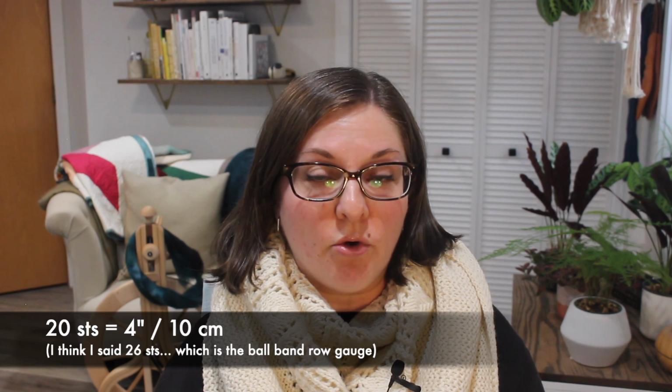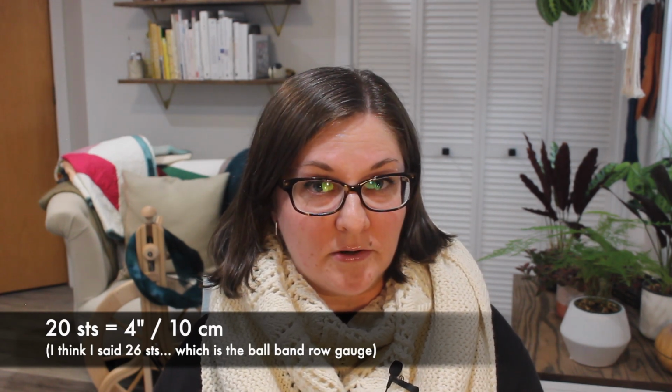So we're going to look and see that this skein of yarn is 196 yards per 100 grams, and its content is merino and yak, 85% merino, 15% yak. The ball band needle recommendation is a US 7 or a 4.5mm needle that will net you a gauge of approximately 26 stitches over 4 inches or 10 centimeters.